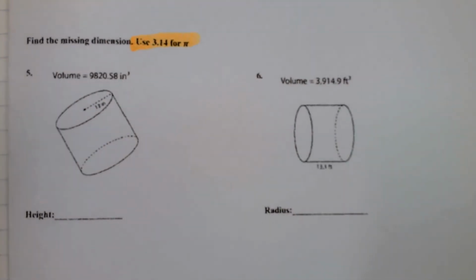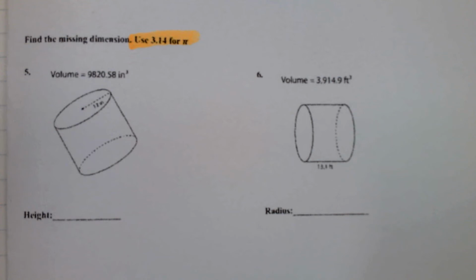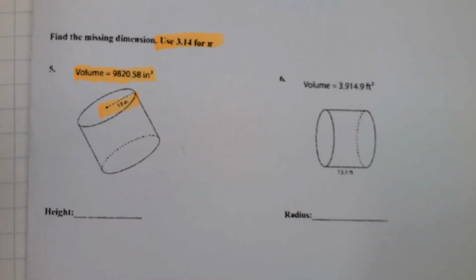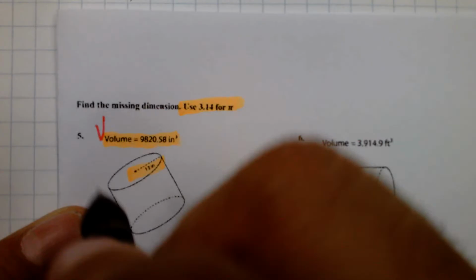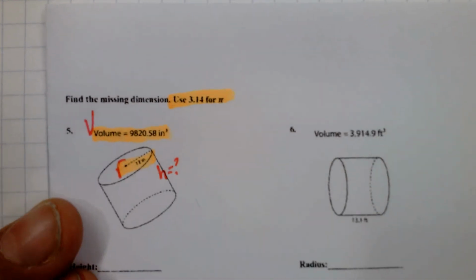We're going to do a little dividing and square rooting because we do have r squared. On one of these we're finding the height, and on the other we're finding the radius. When we have to find the radius, we also have to square root. But definitely divide. Let's see what we know. We know the volume. They tell us the volume, and they give us the radius. The height is the part we don't know in the first problem, number 5. So we know the volume, we know the radius, and the height is our unknown.